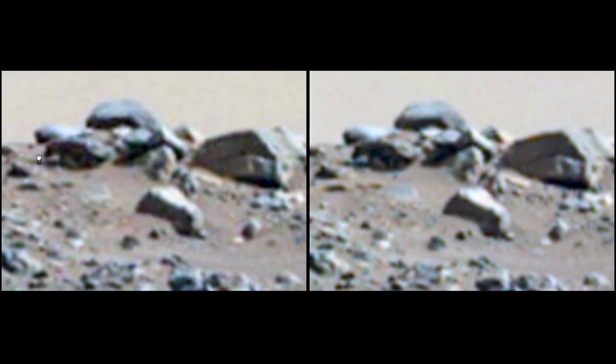But you can see the way that slopes and the angles here, that this is not natural. And if you look here, the way this curves round, we can clearly see this is some sort of structure here, and this bit here. And look at the way that curves.